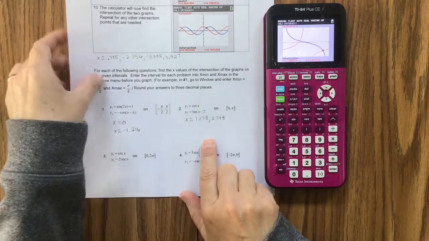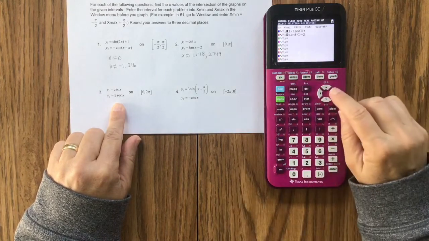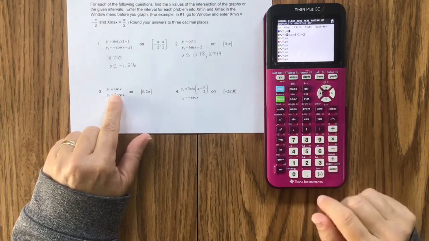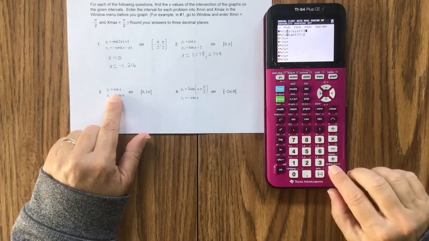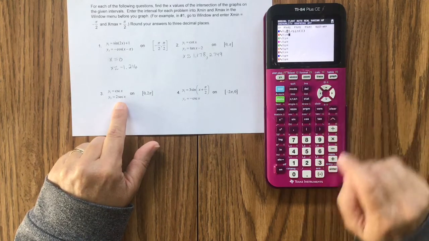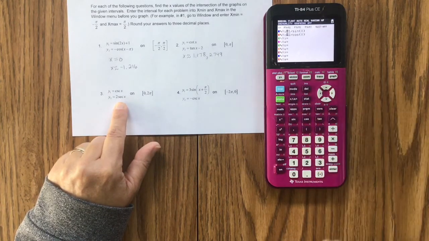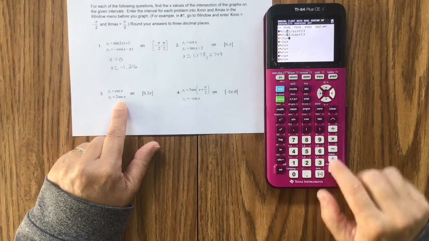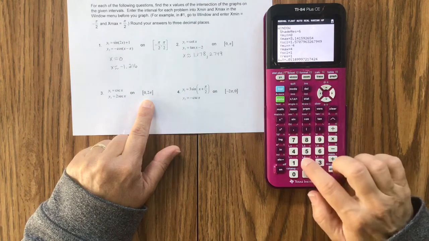So that's number 2. Number 3, hit y equals. To enter cosecant, that's 1 divided by sine. To enter 2 secant, you can hit 2 divided by cosine. That's the same as 2 secant. Our window goes from 0 to 2 pi.